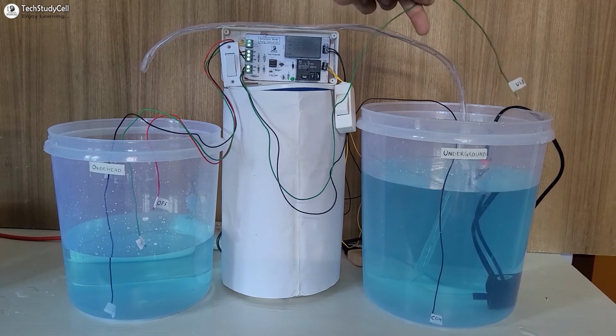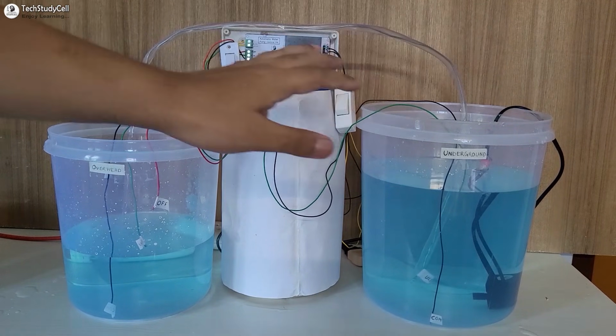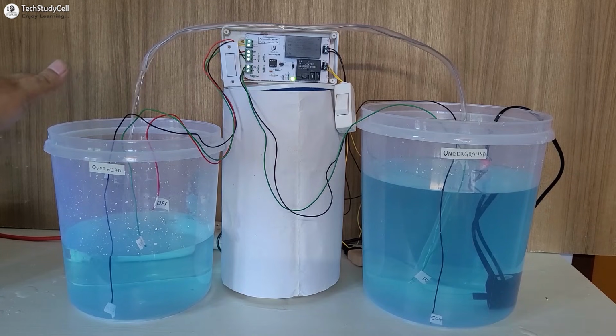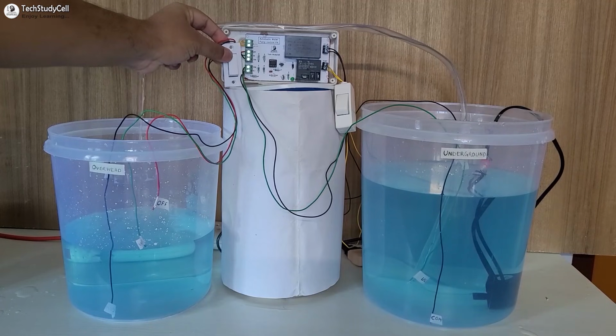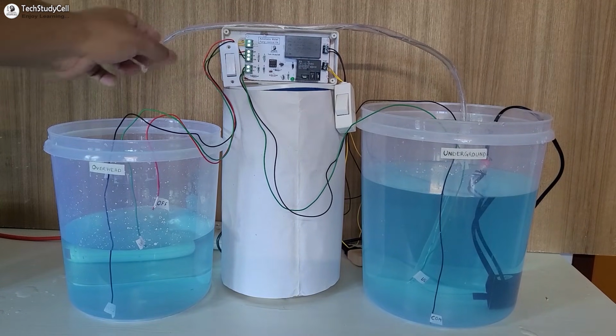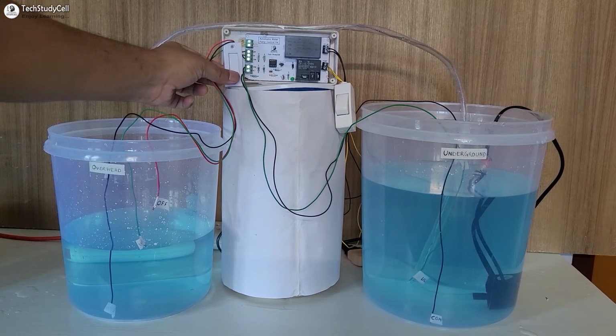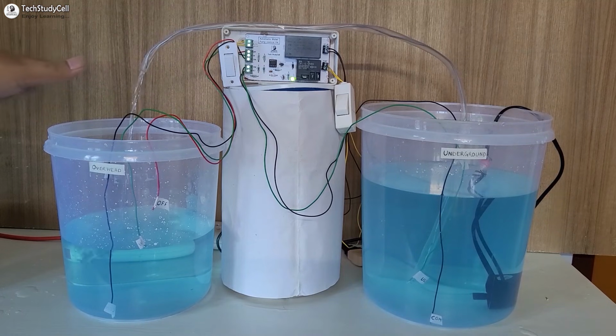Now let me place this wire inside the underground tank. Pump started automatically. Now for any reason, if you want to turn off this pump, you can always use this switch as an emergency stop. You can see the pump turn off. If I turn it on, the pump started again. So it also has an emergency stop.